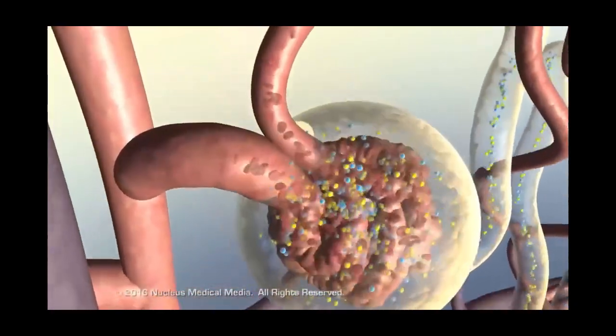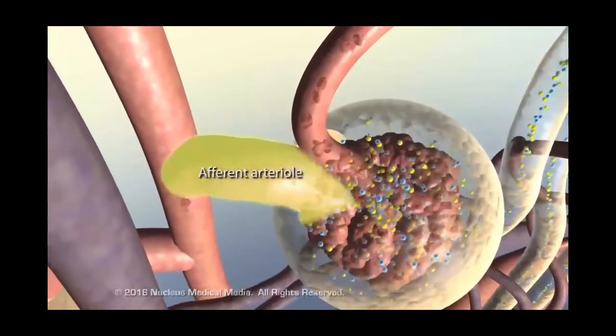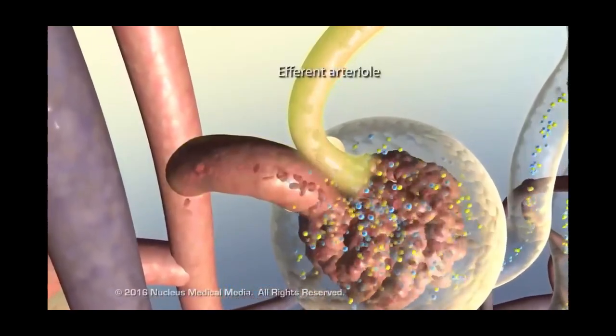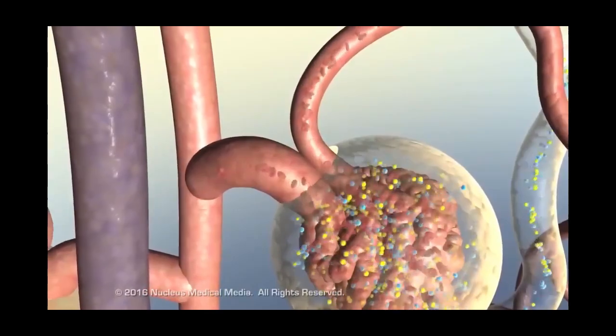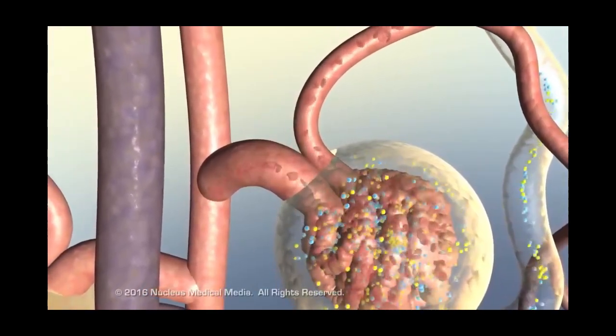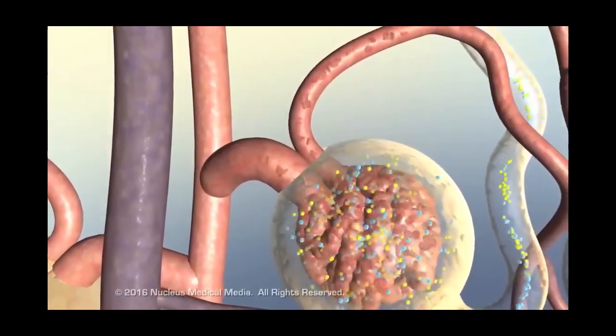The size difference between the afferent arteriole and the efferent arteriole of the glomerulus creates the pressure that forces glomerular filtrate into Bowman's capsule.